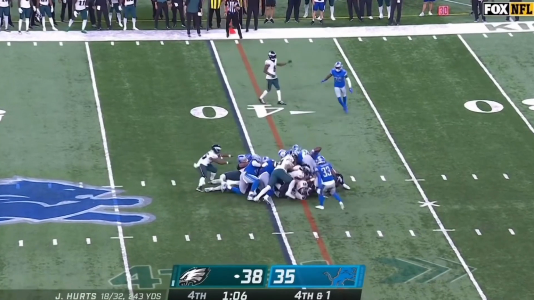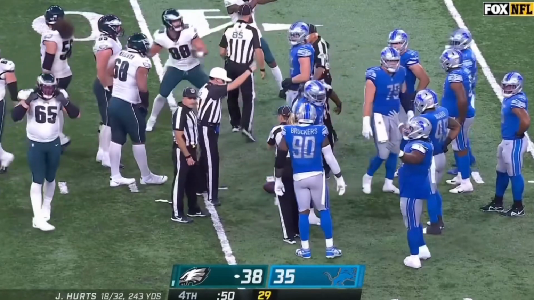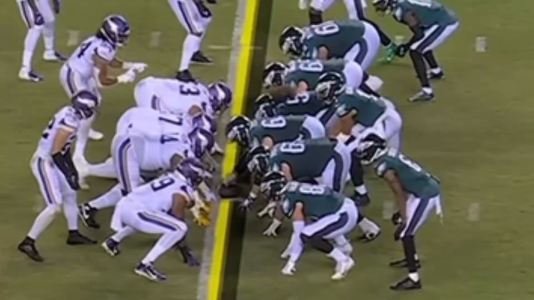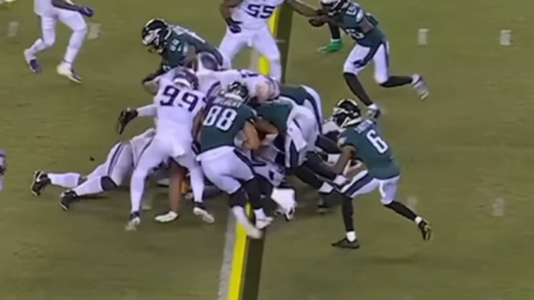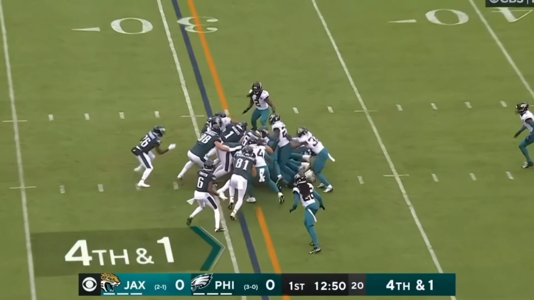NFL fans have their fair share of disagreements, and some of those disagreements recently have been centered around one specific play. That play, of course, being the quarterback sneak. The new style of the play is quite the controversial subject. Is it overpowered? Is it unfair? Those questions are understandable when it comes to the play.